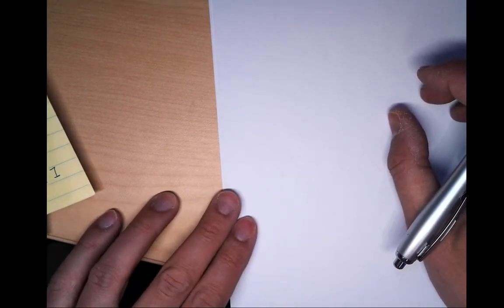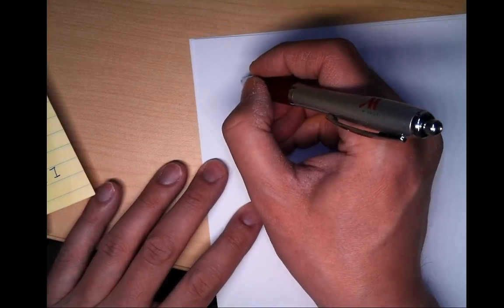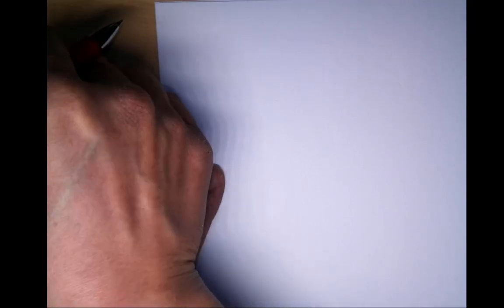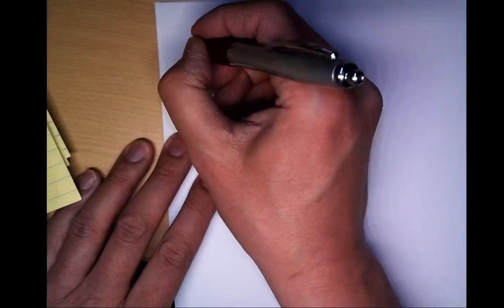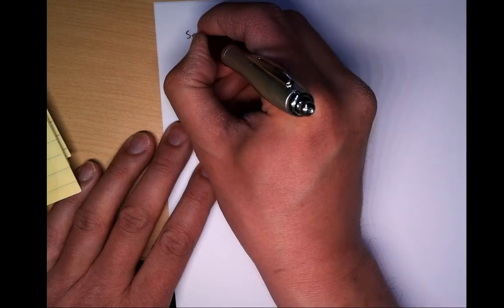Okay, so let's discuss. Okay, how I want to say this. Right, self-inductance. This is self-inductance.